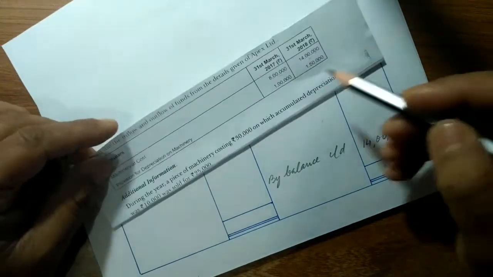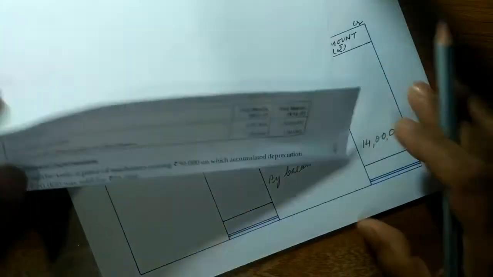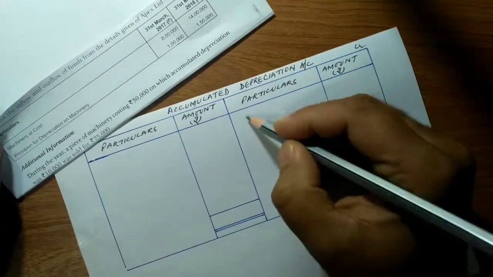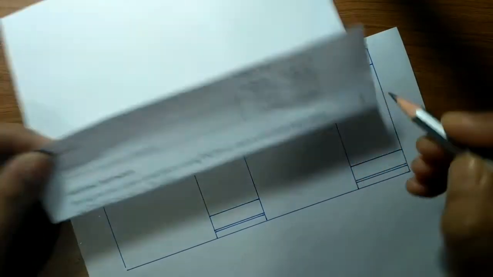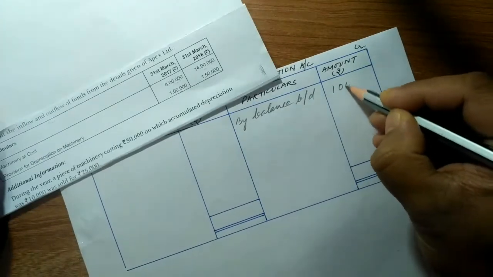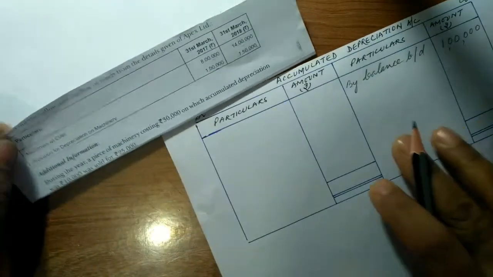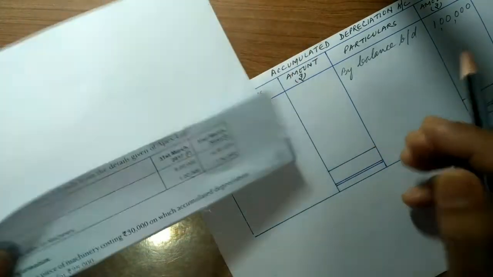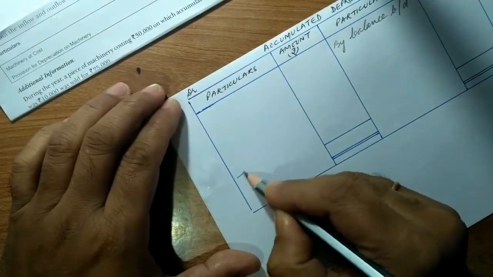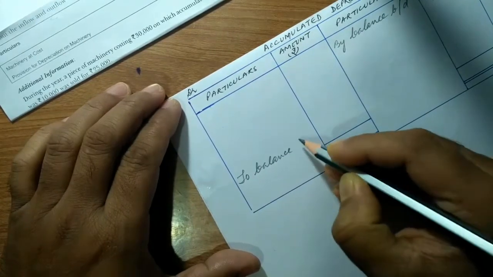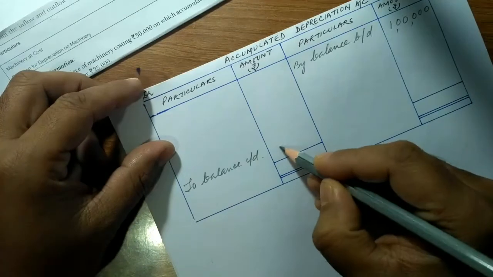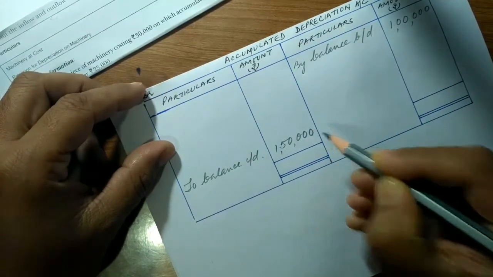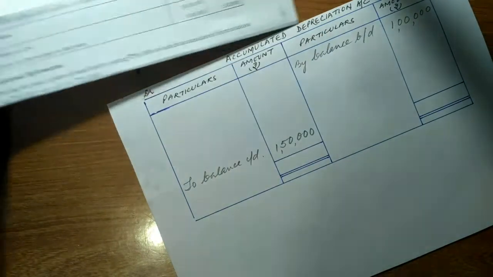So these are the 2 items first of all we'll write. Then we'll also write the opening value of depreciation, which is 1 lakh rupees. This will have a credit balance. So we will write here by balance brought down. The opening balance is 1 lakh. So we write here as 1 lakh. Then we have the closing value, 1,50,000. So we'll write here to balance carried down. Sorry, this will be carried. Okay, to balance carried down 1,50,000.